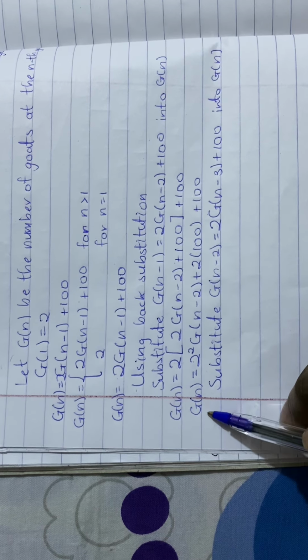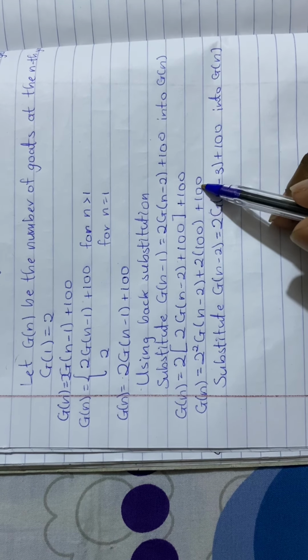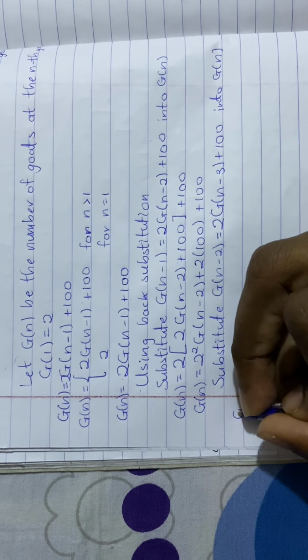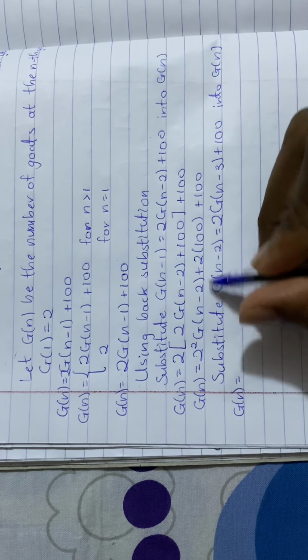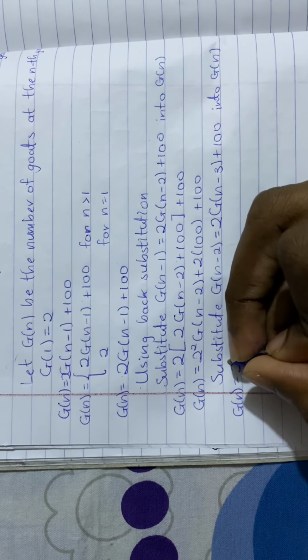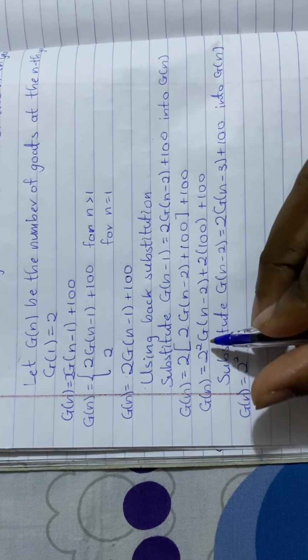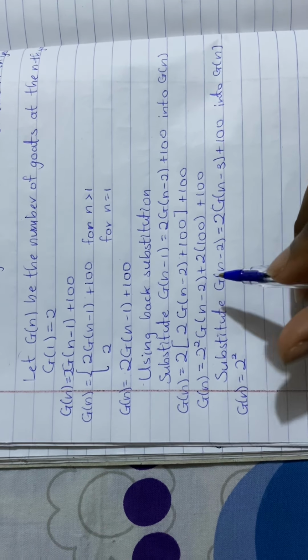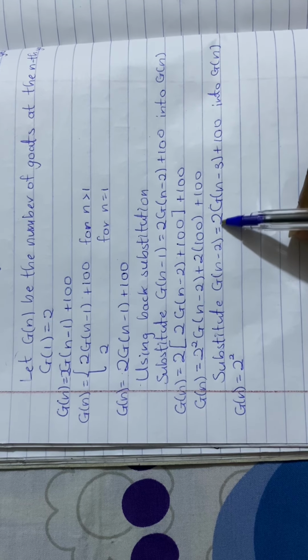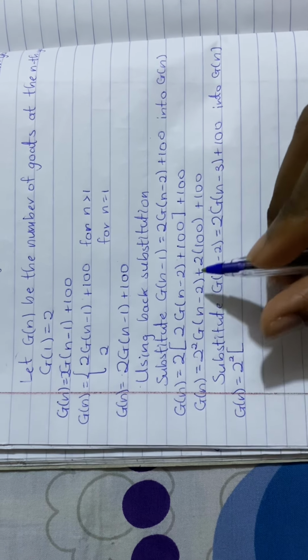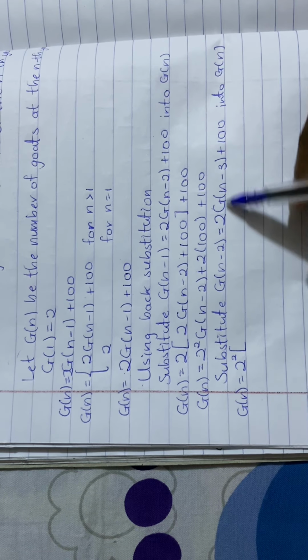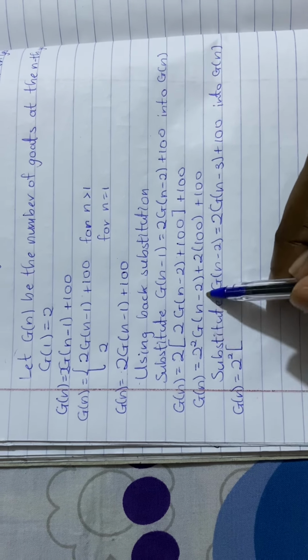And g of n now is this. So g of n is equal to, let's write this formula. So 2 squared times what? G of n minus 2. But now we've gotten our g of n minus 2 as this. So let's put our macro bracket there and substitute this wherever we see the g of n minus 2.